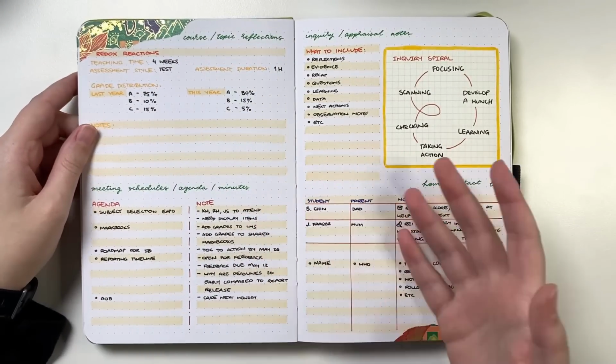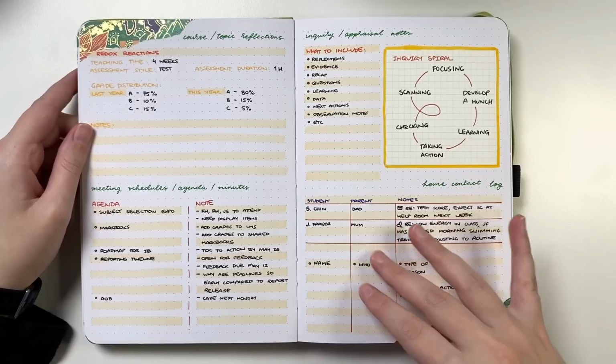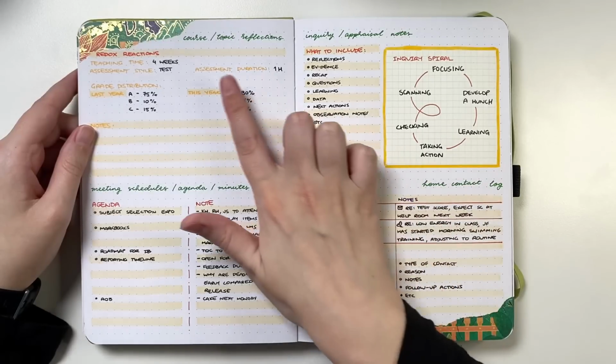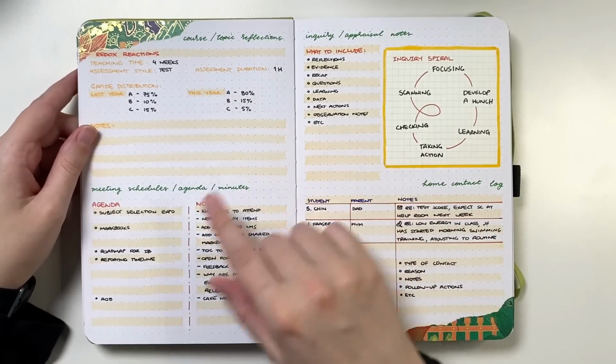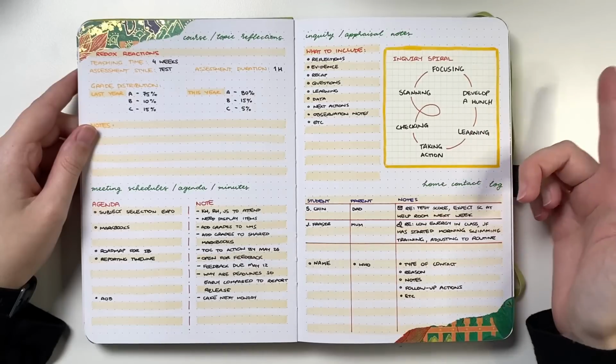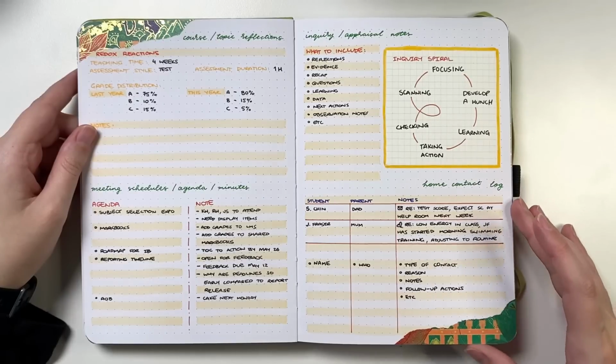We are moving fairly quickly through these because obviously not everybody is a teacher, and I do have a complete separate video where I go into a bit more detail. But on this page here we had the course/topic reflections, the meeting schedules and agendas or minutes. We had the inquiry and appraisal notes, another thing that I don't necessarily miss, and a home contact log.